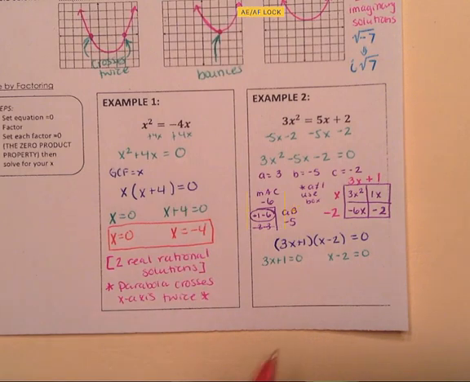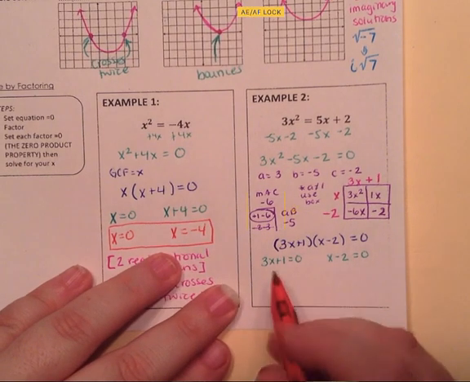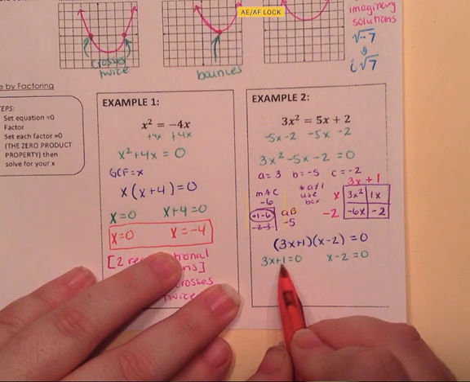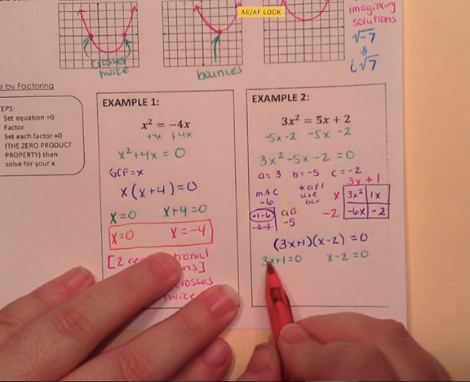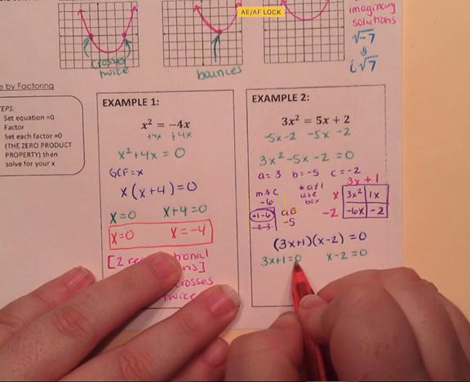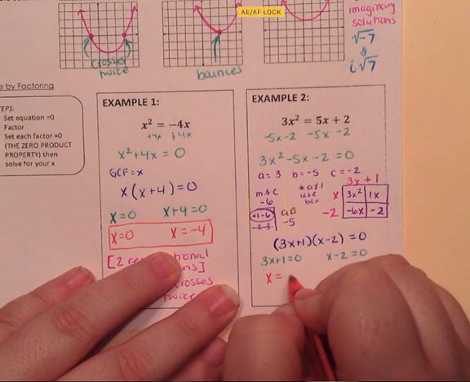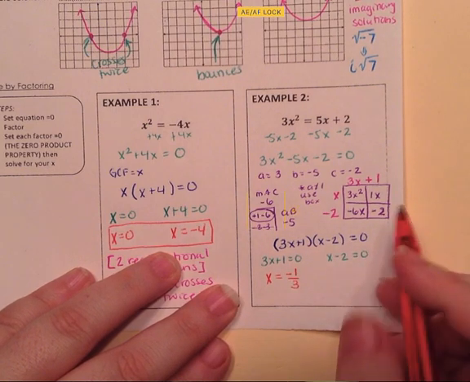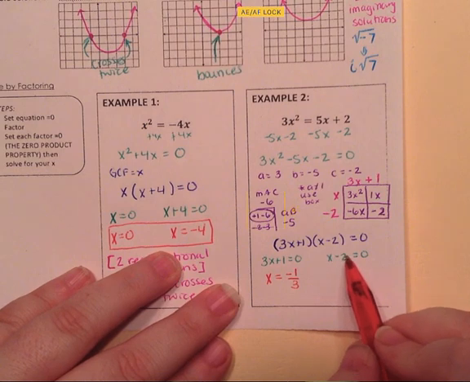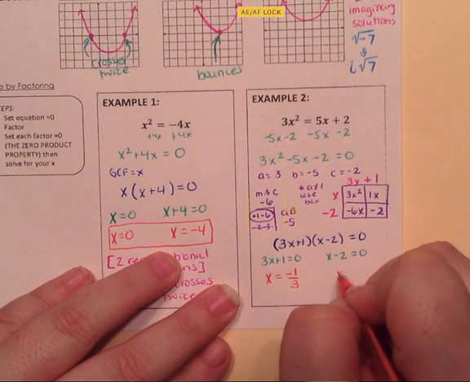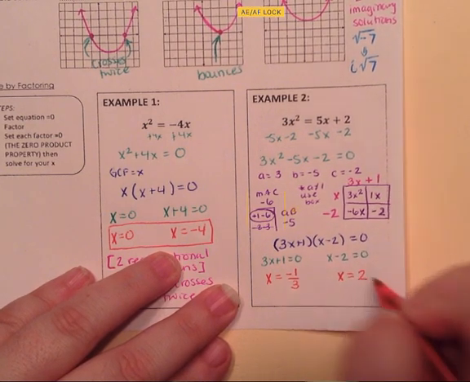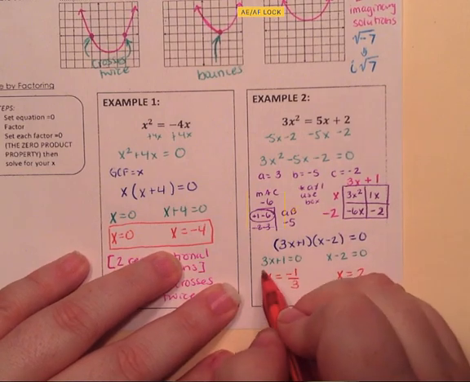So if I want to solve for this first one, I know I'm going to have to subtract the 1, but because I have a 3 attached to the x, I'm going to have to divide by that 3. So I subtract the 1 and then divide by that 3. So that x value is equal to -1, and then I divide it by 3. On the second one, I'm going to have to add the 2 to the other side, so x is equal to +2. These are our 2 solutions.